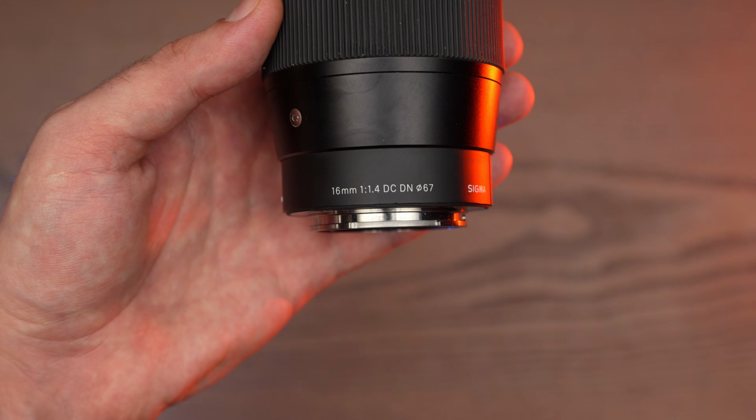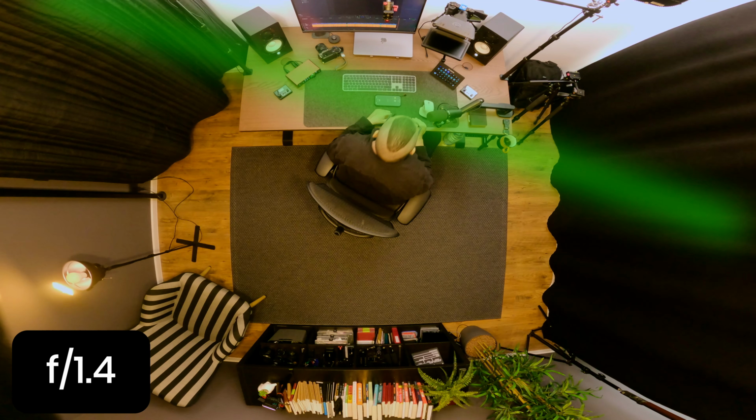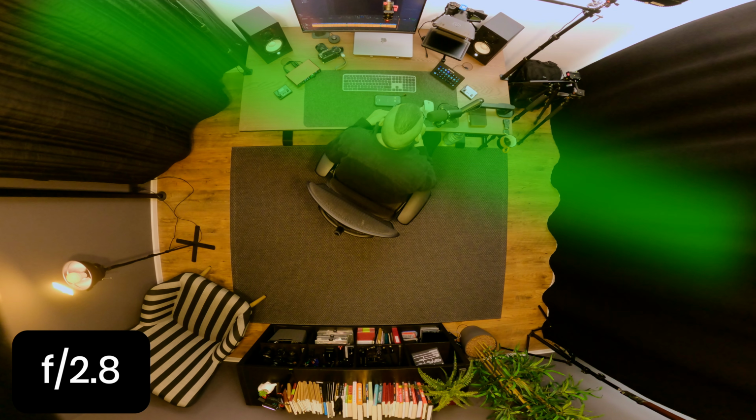The first method is eye tracking. It gets better and better with newer cameras, but I don't always find it the best method for talking head videos and fast lenses. I will show you using the Sigma 16mm f1.4 because if you have good focus at f1.4, at f2.8 or f3.5, it will be perfect.